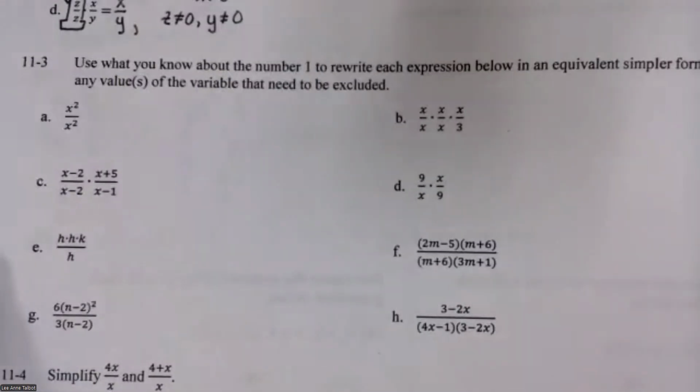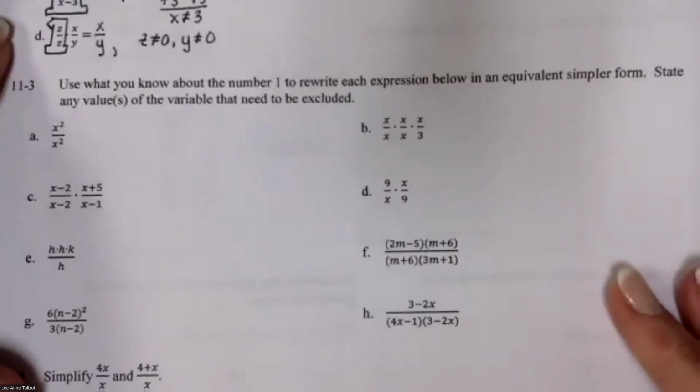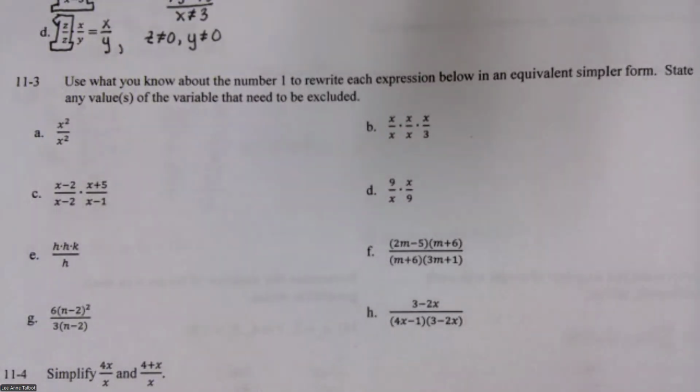Number 2 done. Okay, now that was actually slow for these problems. We're gonna go faster because we're not gonna draw giant ones. We're going to just cancel. Except for this first one, I'm just gonna put equals 1.